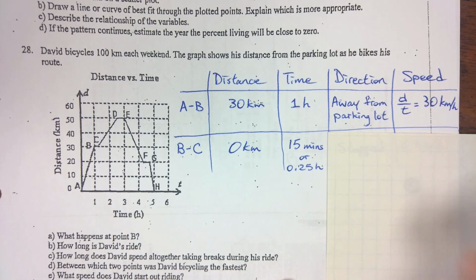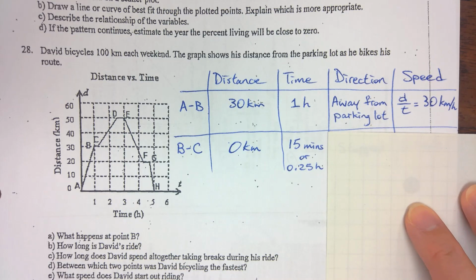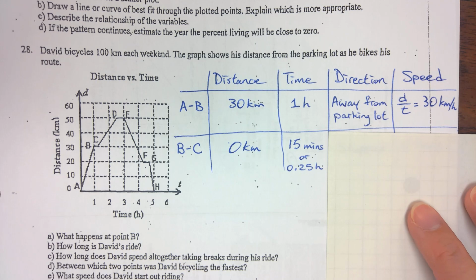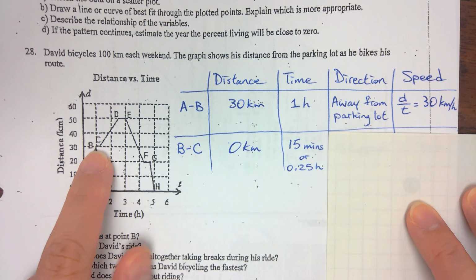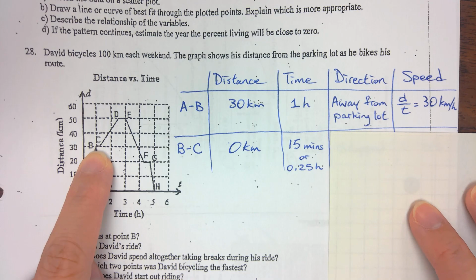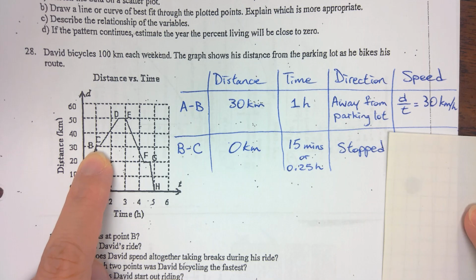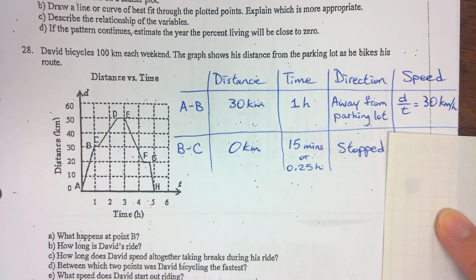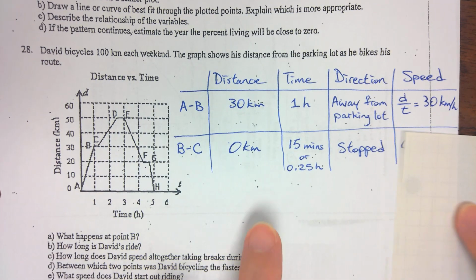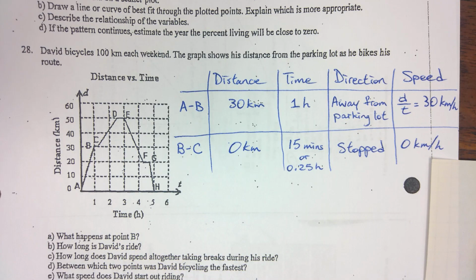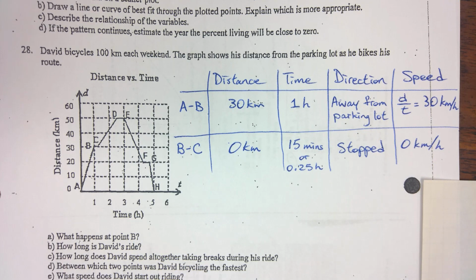In terms of direction, Aiden, in a motion graph? Towards. B to C is a horizontal line. Right, so you stop. So in terms of direction for a horizontal line, there's no direction. You just simply stop. And then speed, 0 kilometers per hour. Direction specification if you're not moving, can you say it? Sure. As long as I can tell that you understand the question, then it's okay.